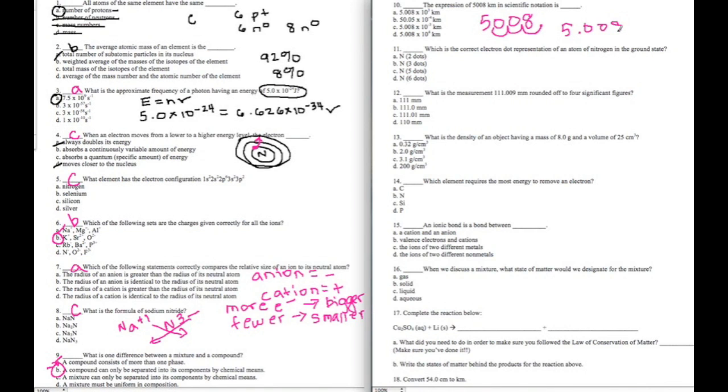times 10 to the, here's the issue that some people had. Is it negative, is it positive? Well, I took a big number and I made it smaller. So I need to make up for that fact by making the exponent positive. So it's going to be 10 to the third. If you want to check it, basically you're saying 5.008 times 1,000. 5 times 1,000 gives you 5,000. That should make sense.